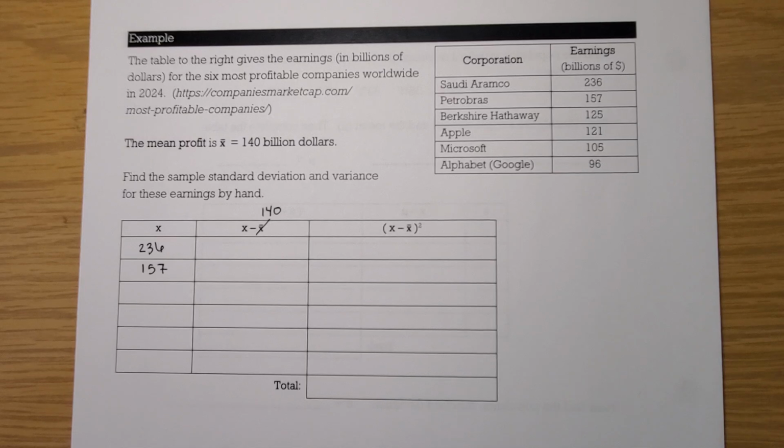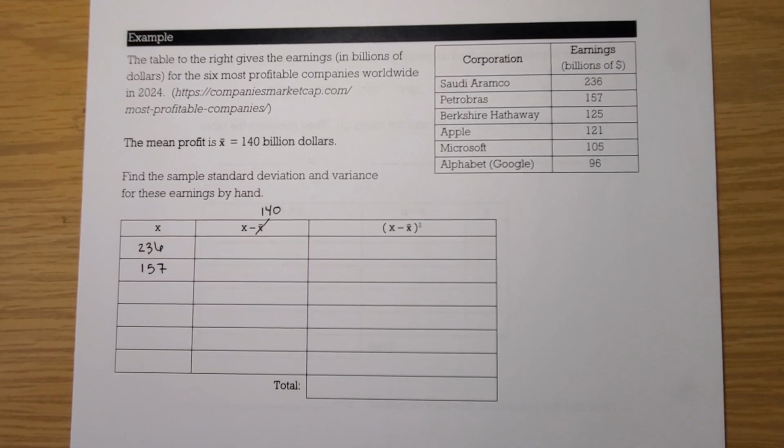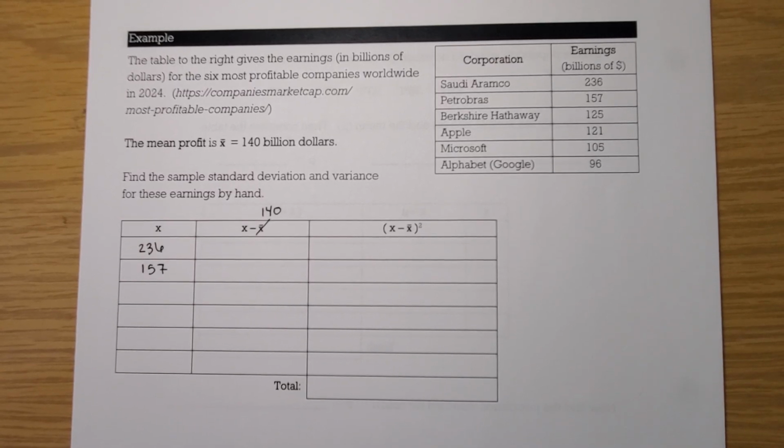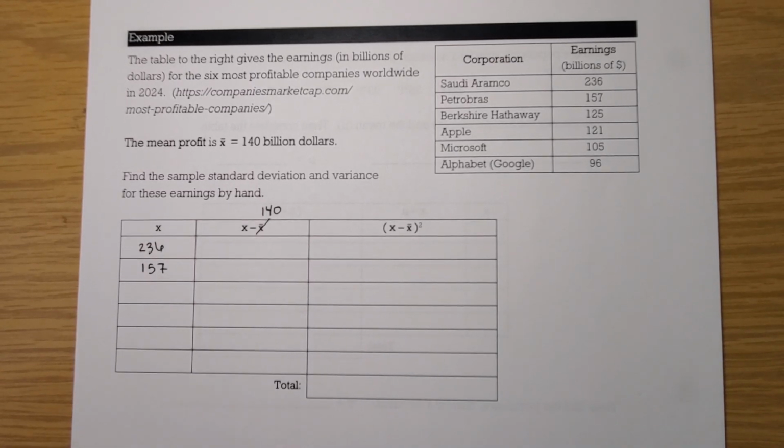So what I would like you to do is pause the video here and see if you can fill out this table. So practice using your calculator to fill out the table. And then once you've got the table done, you can go ahead and unpause and we'll finish finding the standard deviation together.